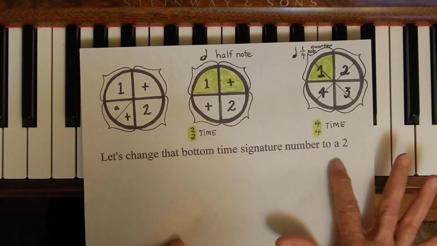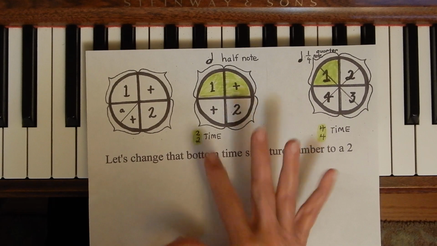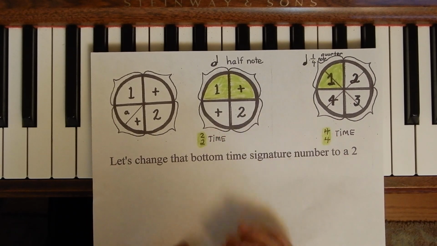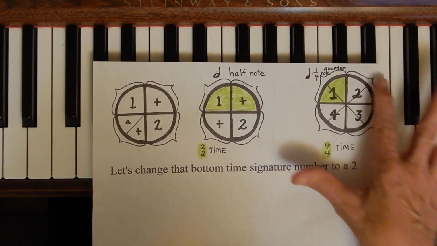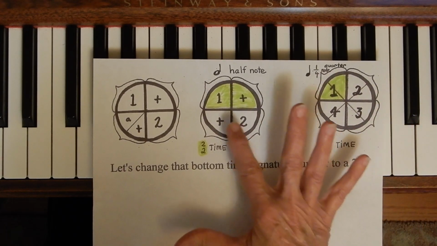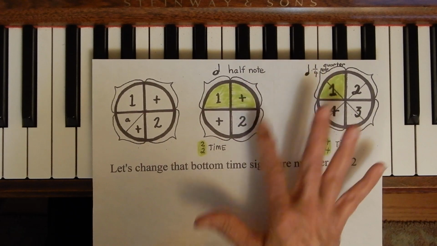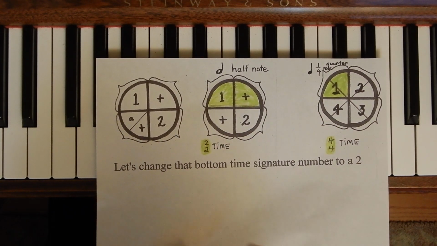So if we change that bottom number to a 2, the usual will be 2/2 time. So the half note receives 1 beat and you have 2 beats per measure. So you can see how this works out. Here's the quarter note, 1, 2, 3, 4 quarters, and that becomes 1 and, because that's a half note receiving 1 beat, and then 2 and for the other half note receiving 1 beat.